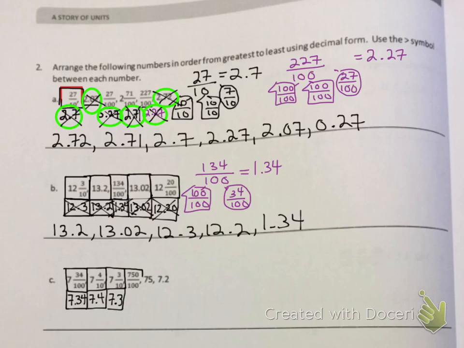All right, this next one is going to be a little bit more tricky for us because it is 750 hundredths. Okay. However, instead of taking out 100 hundredths for wholes for each one, I know I can take out 700 hundredths, and this equals 7 whole.